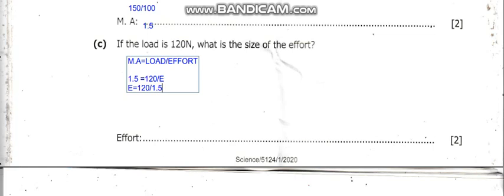Okay, 120 divided by 1.5, and our answer in this case is that effort is equal to 80 newtons. Remember, when I was starting, I said this one is also a force, so that's why we have to put the 80 newtons there to indicate that it is also a force. So our answer is going to be 80 newtons.